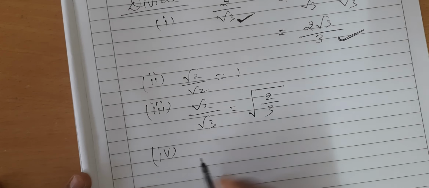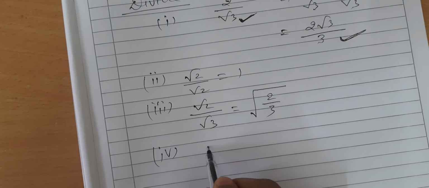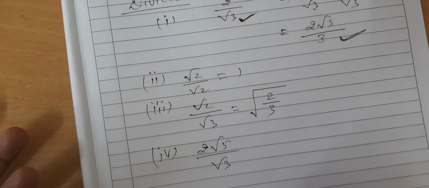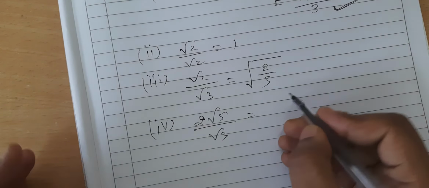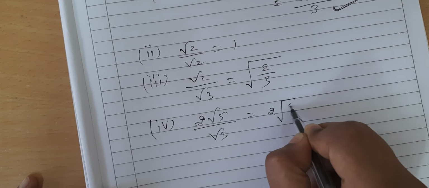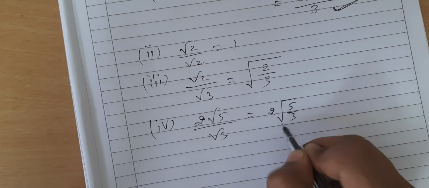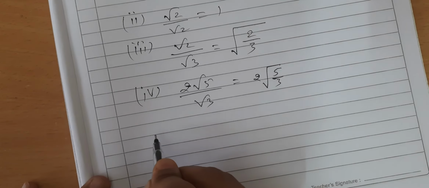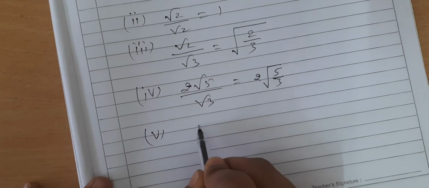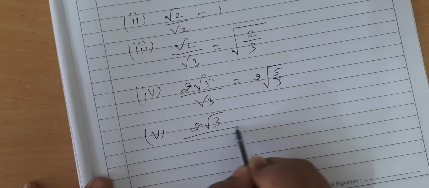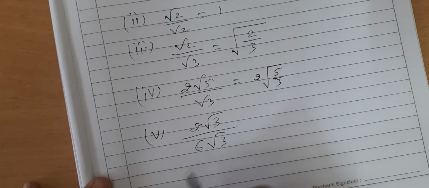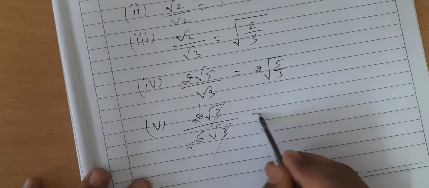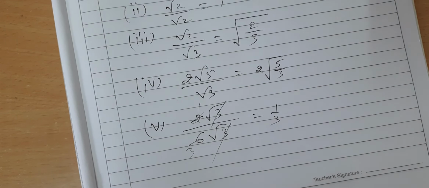If the question is like this, 2 root 5 by root 3, then how to divide? Simply we cannot divide. We can simply write 2 and combine the roots and write root of 5 by 3. Okay. And the last one, if we are given 2 root 3 by 6 root 3, then root 3 divided by root 3 is 1, and 2 ones are 2, 2 threes are 6, so 1 by 3 will be the answer.